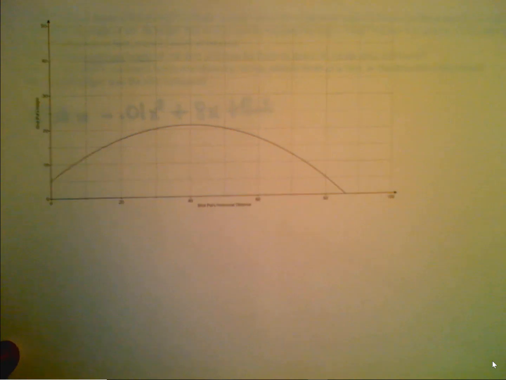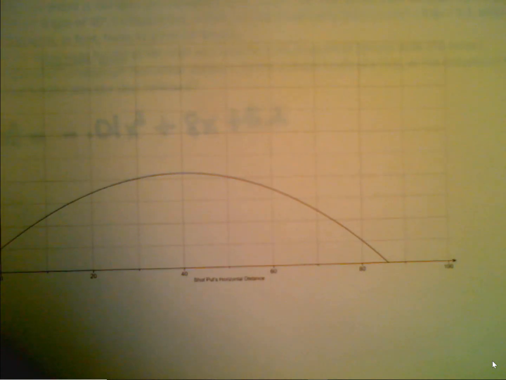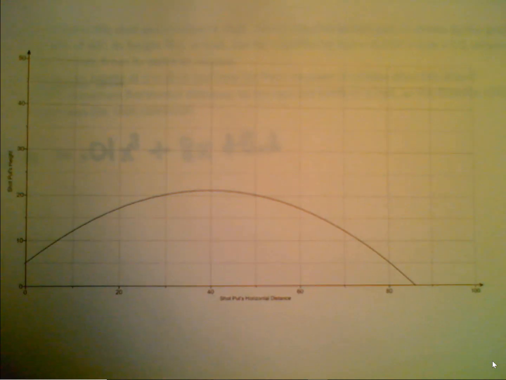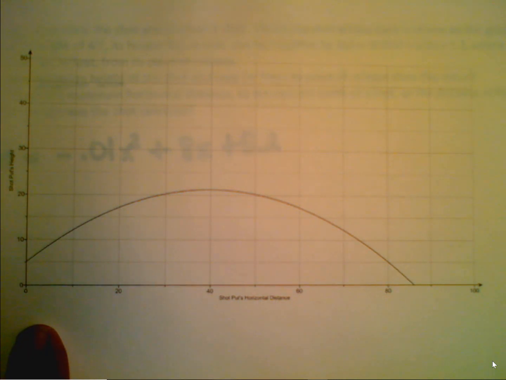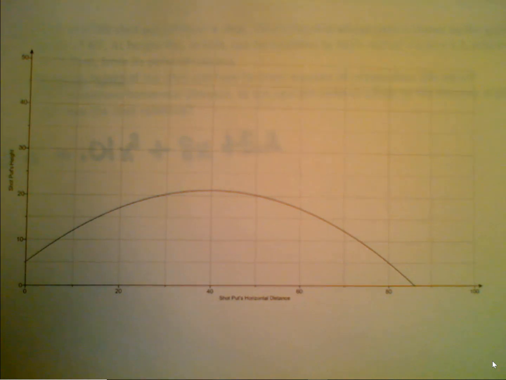Okay, so I'm going to zoom in a little bit here. And notice that the horizontal axis, the x-axis, is the shot put's horizontal distance, and the y-axis is the shot put's height. So we're going to come back and refer back to this particular diagram.